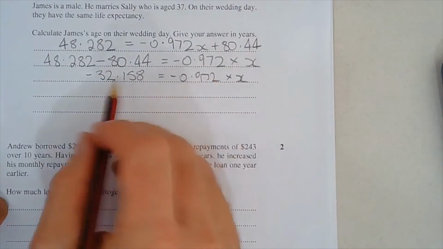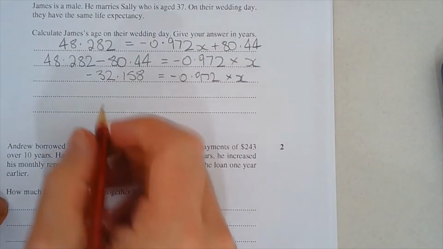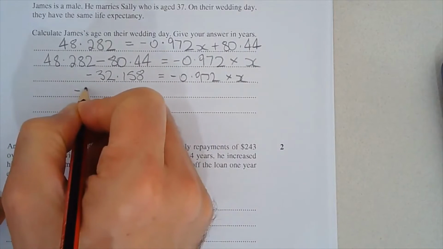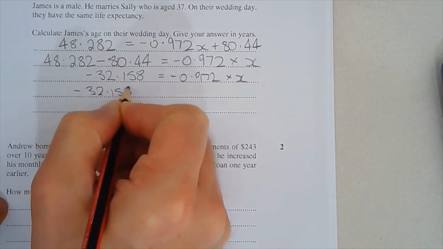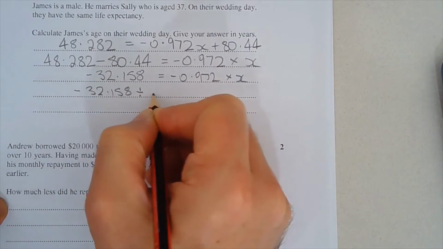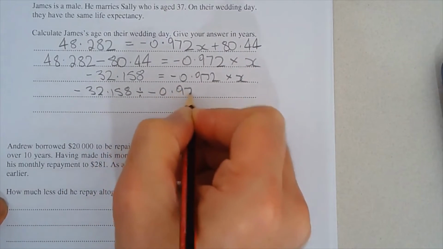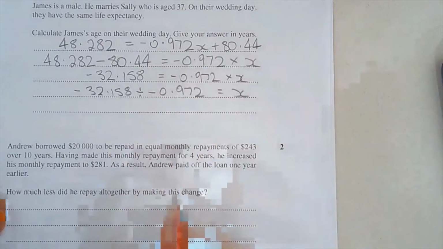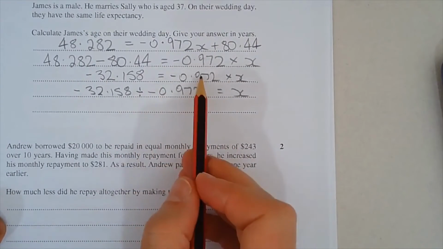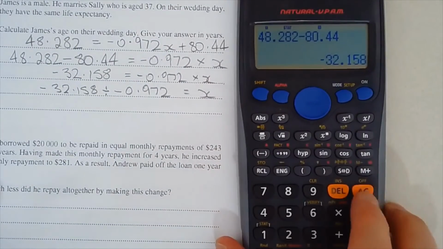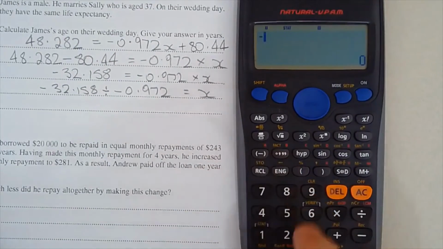Now we're going to divide both sides by negative 0.972. So negative 32.158 divided by negative 0.972 is equal to x, since multiplication becomes division when we move this over to the other side. And hopefully we'll get a positive answer. Negative divided by negative, I'd expect to get a positive.